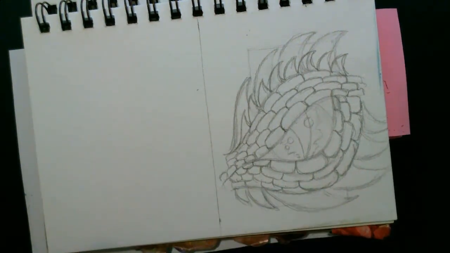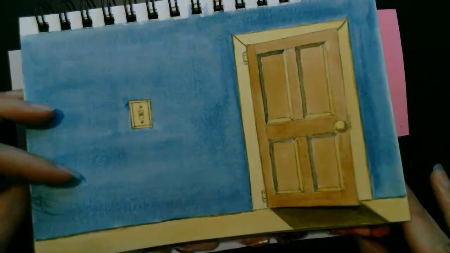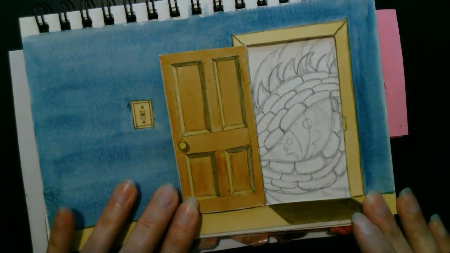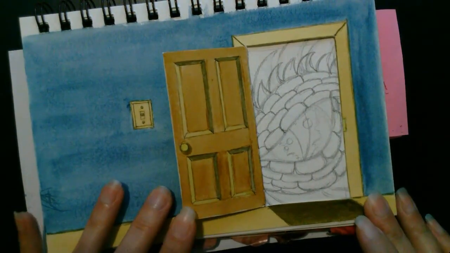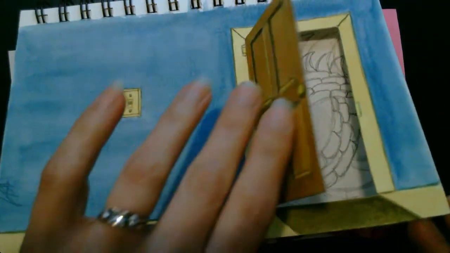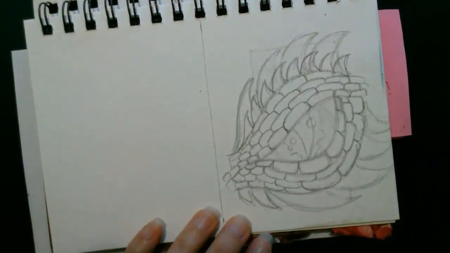Alright, so I've got a pretty good start on my dragon eye. So what I'm going to go ahead and do is flip this over and take a peek at what it looks like when I open it. It's looking pretty good. So what it really is going to need is some paint, which I will do at some point. But for now, I think all I'm going to do is go ahead and finish up my drawing.